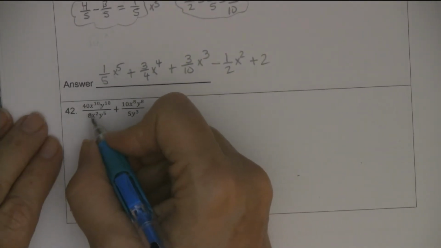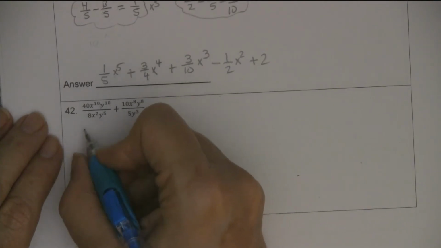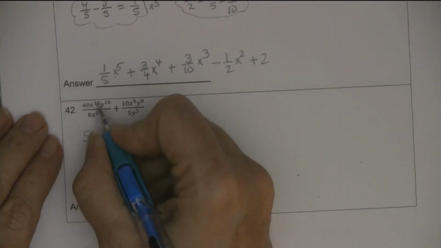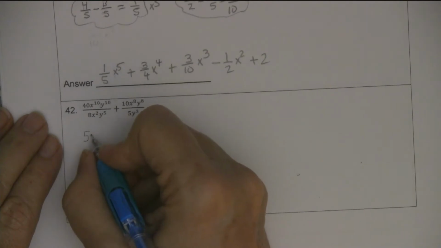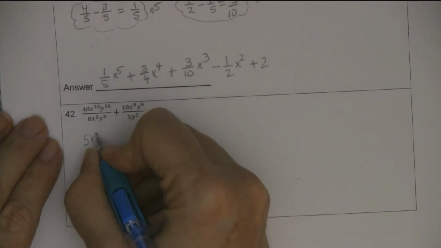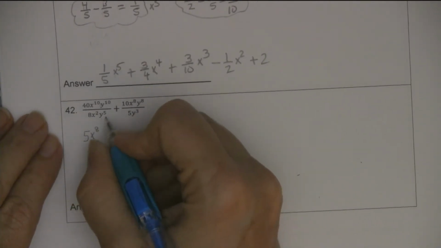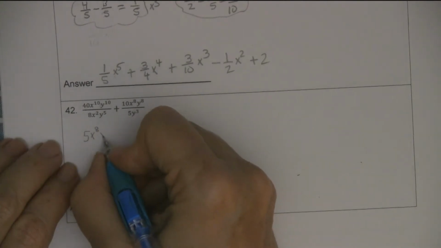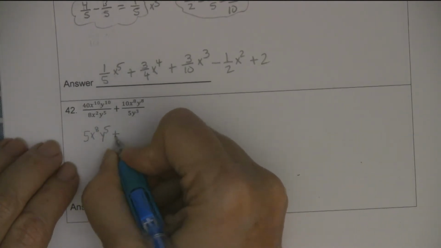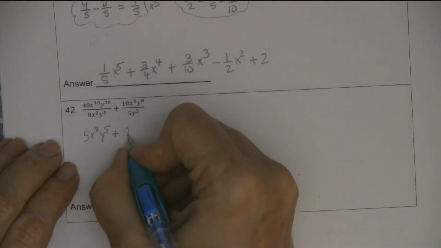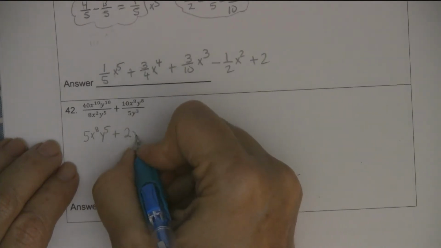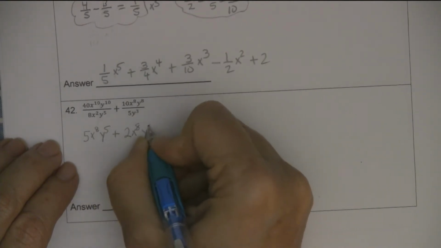And it reduces really nicely because 40 divided by 8 is 5. X to the 10 divided by x to the second, you subtract the exponents. So 10 take away 2 is 8. Quotient rule. So this is 5 x to the 8, y to the fifth, plus 10 divided by 5 is 2, x to the 8, y to the fifth.